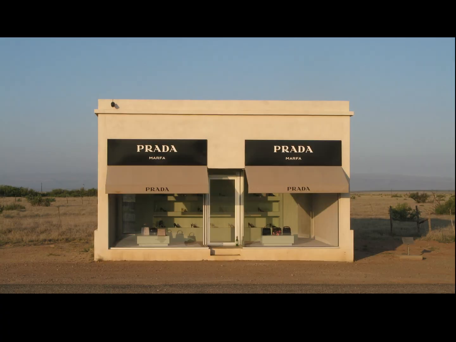Okay, and then they plopped down a Prada store in Marfa, Texas in 2005. This is Elmgreen and Dragset's work in Marfa. And I don't think you can buy anything inside. I think it's just a kind of facade of a Prada store, which is humorous in a way because in this small town in Texas, I suspect most people don't buy Prada products.